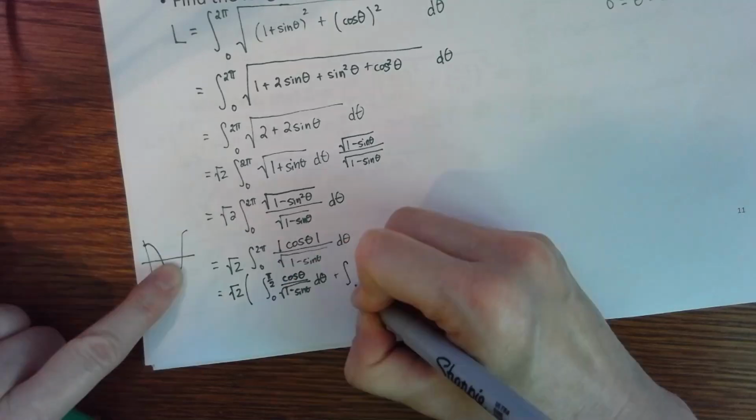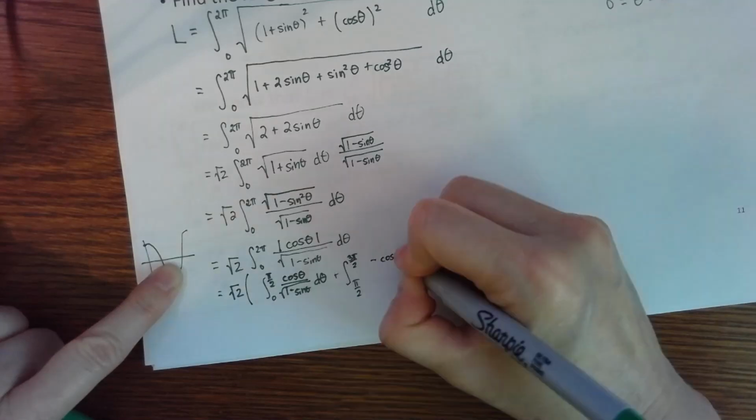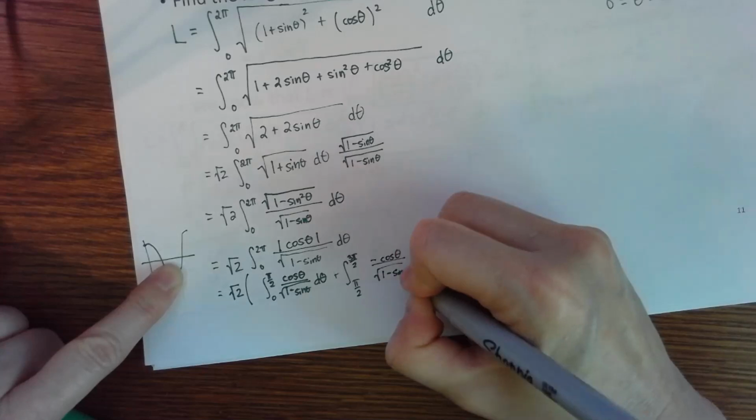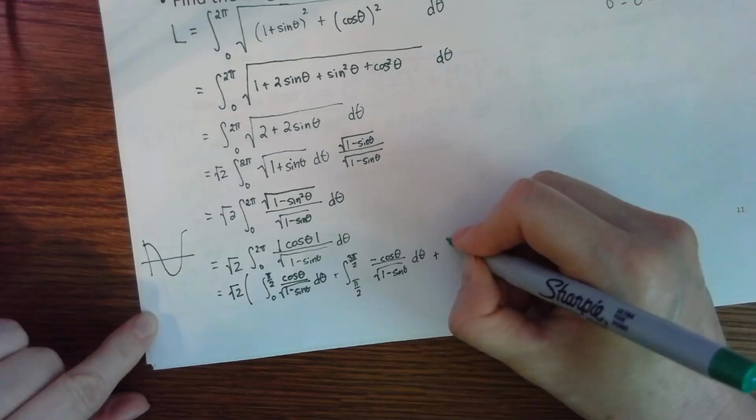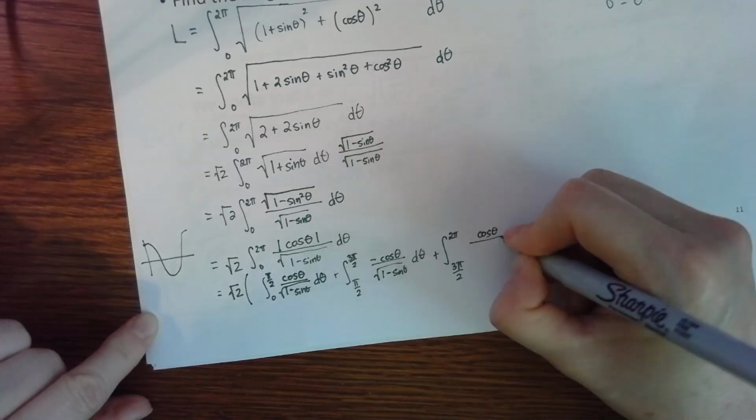So we would have to do from π/2 to 3π/2, and we'd have to put negative cosine θ over the square root of 1 minus sine θ, dθ. And then from 3π/2 to 2π, it's positive again, so we can just use cosine θ.